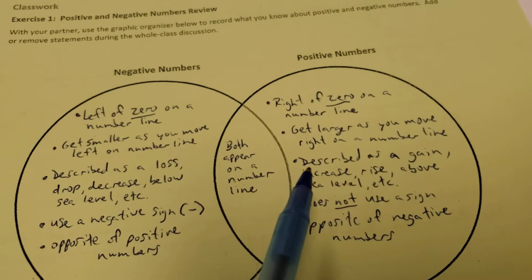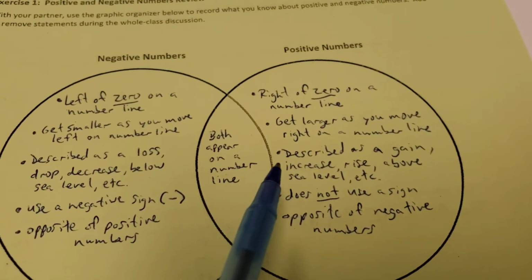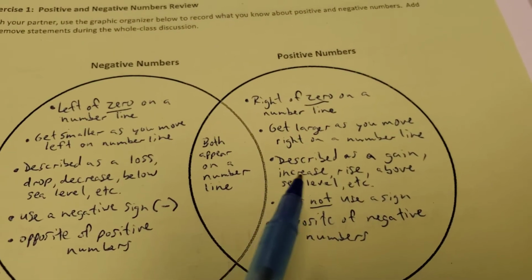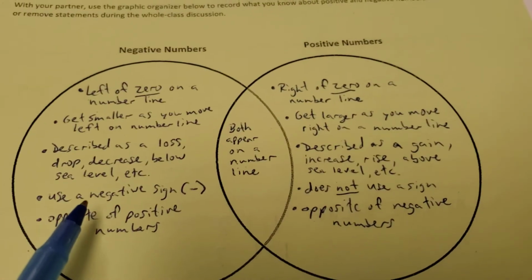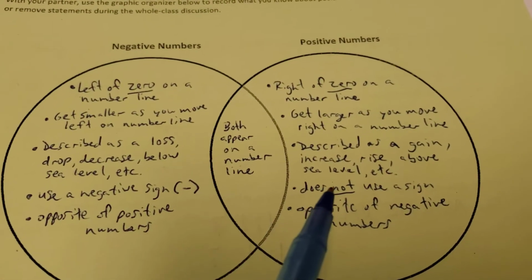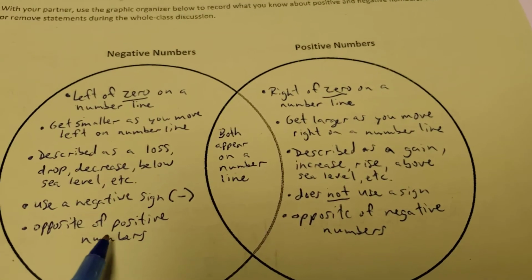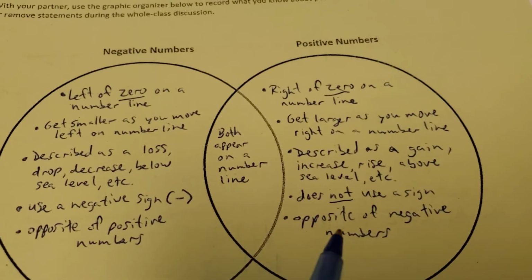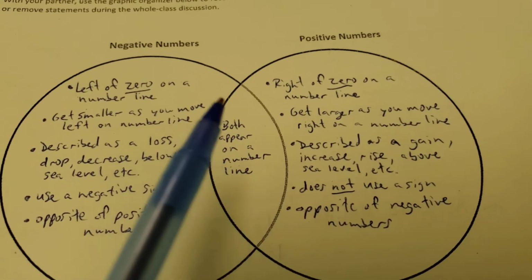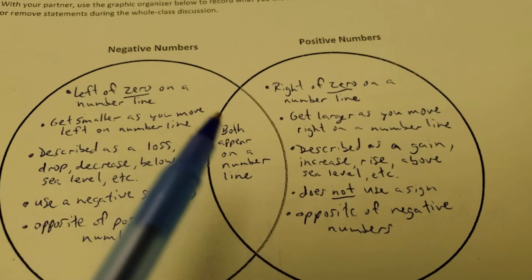Positive numbers, on the other hand, can be described as a gain, an increase, a rise, above sea level, etc. Negative numbers use a negative sign, and positive numbers do not use signs. Negative numbers are the opposite of positive numbers. Positive numbers are the opposite of negative numbers. And what do they share? Both do appear on a number line.